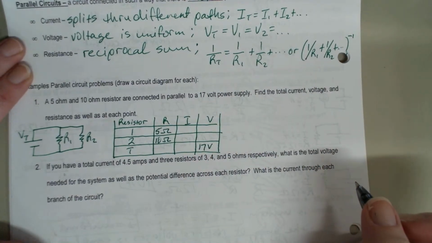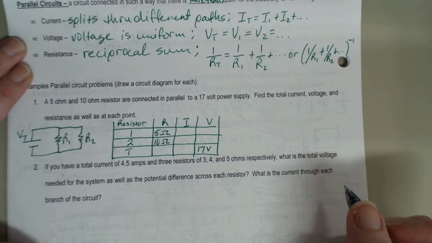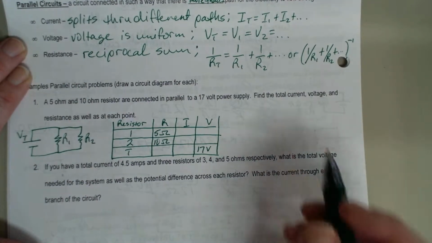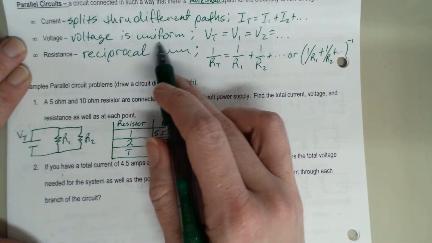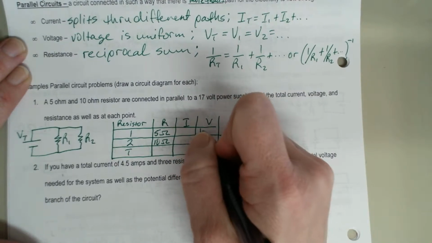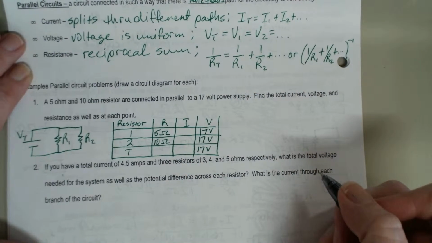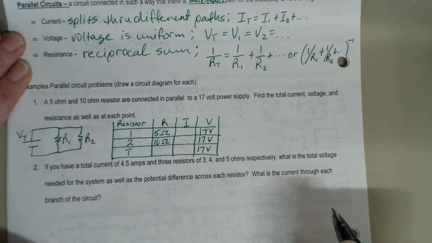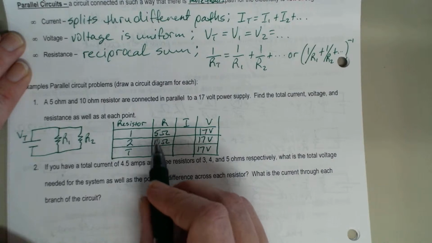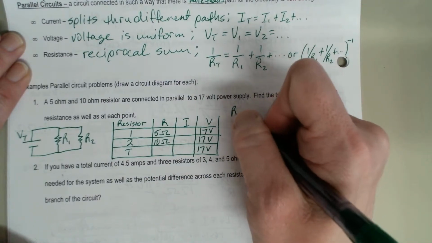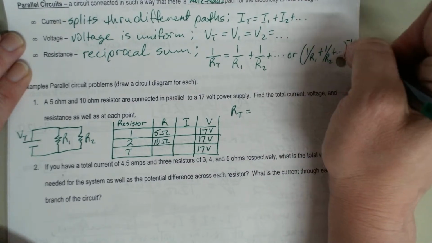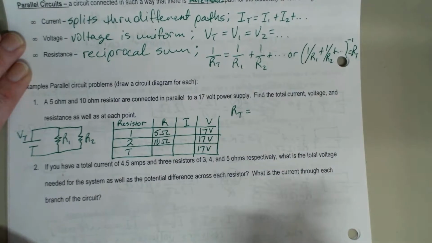Okay, so what's uniform in a parallel circuit? It's the voltage, right? The voltage is uniform. So if I know one of the voltages, I know all of the voltages. Okay, so then I just need to figure out the rest. Now, if I want to know our R total, I can just figure out the reciprocal sum. So our total would equal, oh wait, I didn't say that this equals our total, did I? My bad, it equals our total.